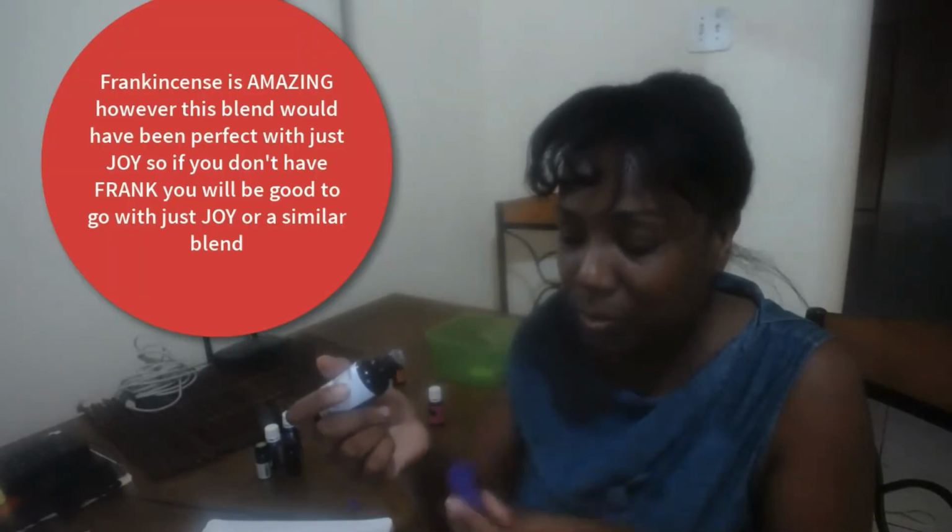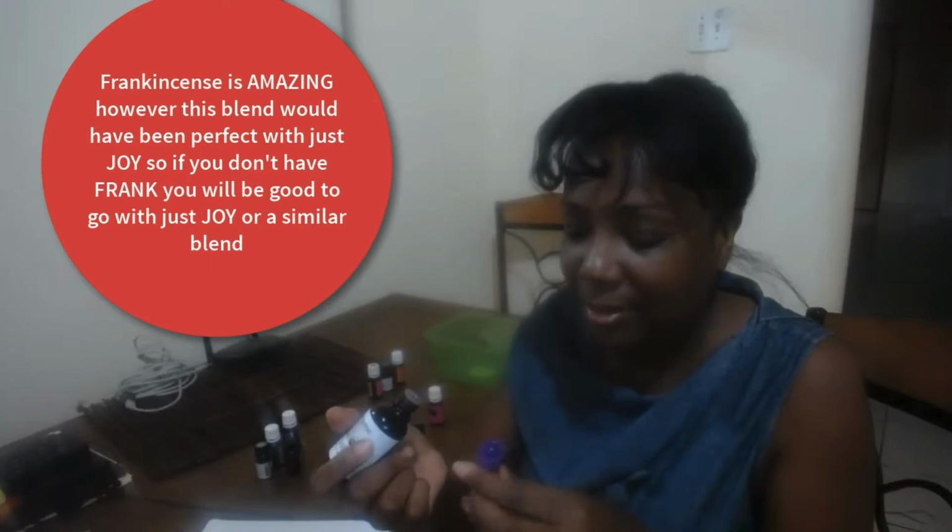Okay, so let's go ahead and add the frankincense. And you just want to kind of let that Joy absorb in there really good. It smells so good. And you have to kind of play with the aroma because I know that frankincense is going to change the aroma. I love the aroma of Joy. So let's see.